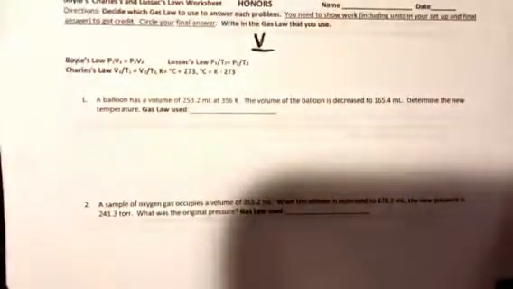Things that count as volume, that would be classified as volume, is going to be... if you see any of these, that's volume, okay? Things that count as pressure. Also, if you see torr, that's pressure.